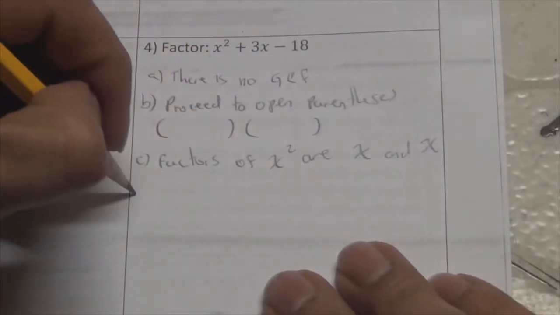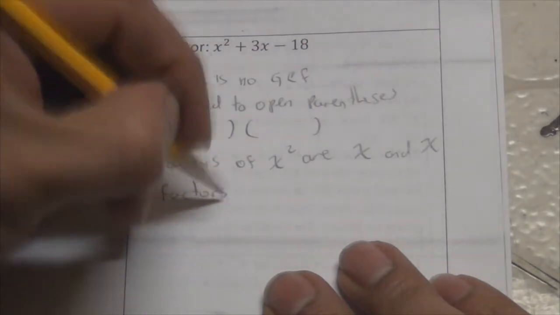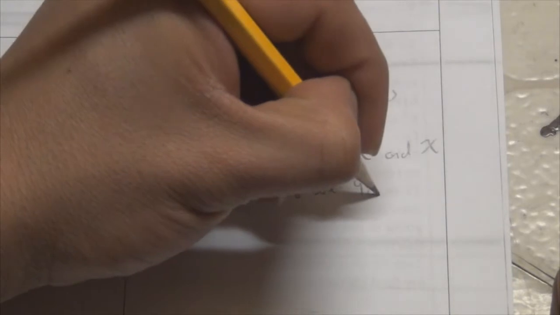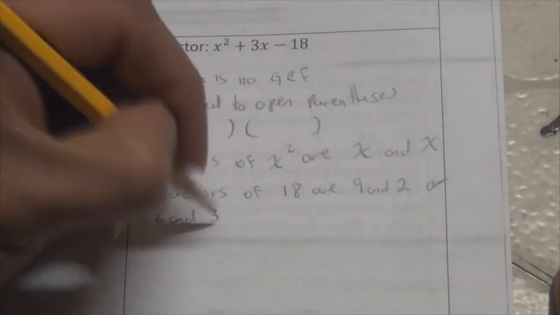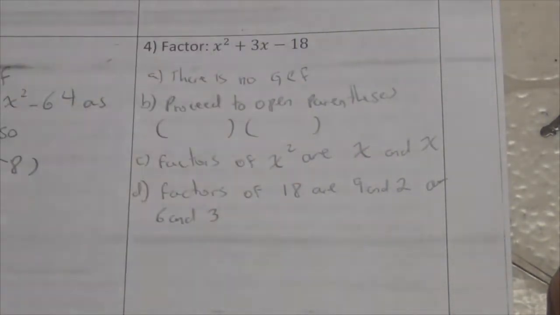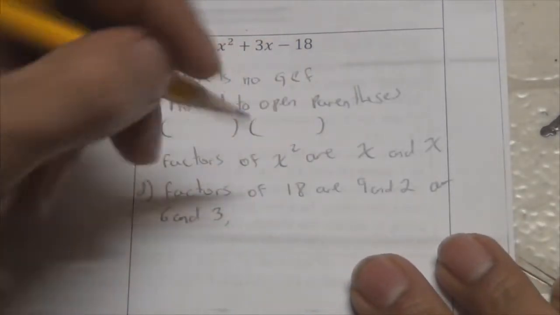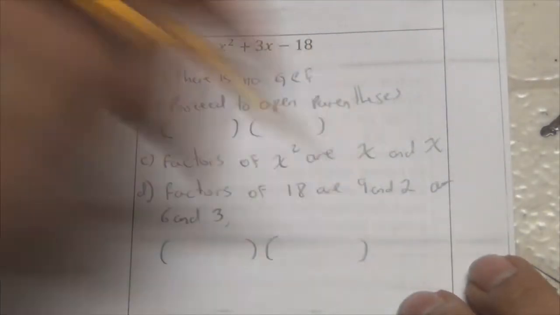Okay. D, factors of 18 are 9 and 2, or 6 and 3, or 18 and 1 if you want to. Okay? Then you do the problem, okay? So let's see what's up.